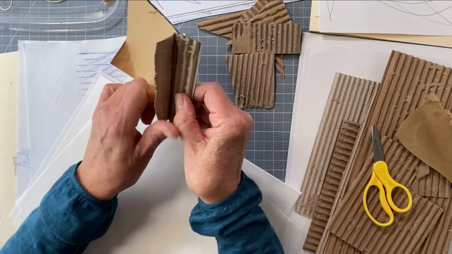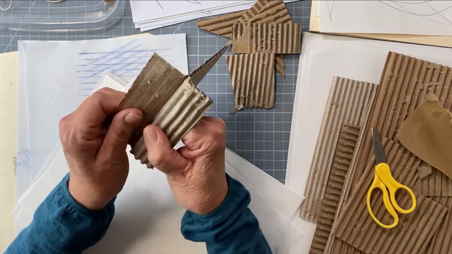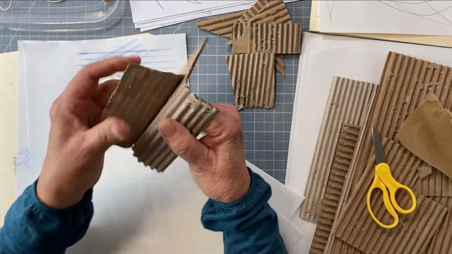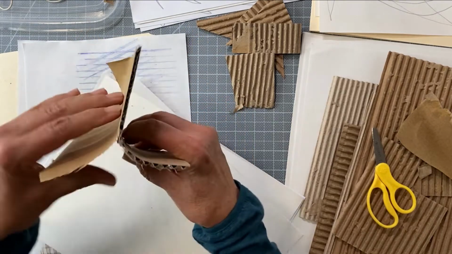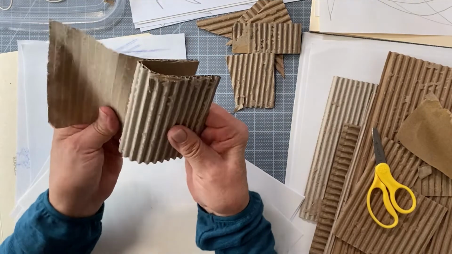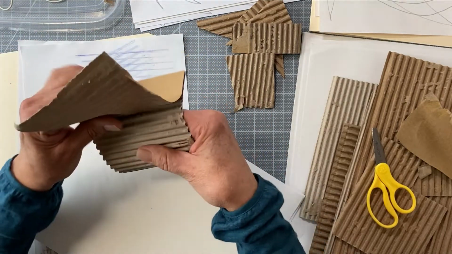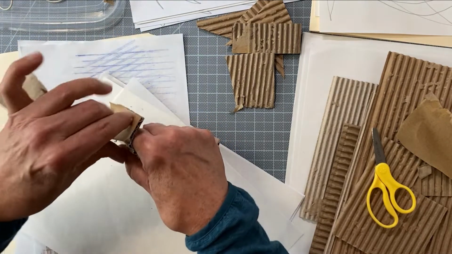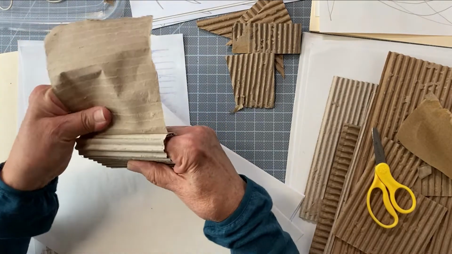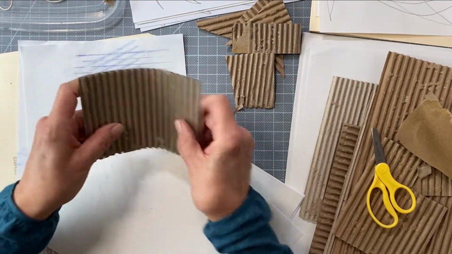Do it slowly. Oh, this one's actually popping off. Oh, I couldn't ask for a better sound. If you get a piece of corrugated cardboard that does this, you are one lucky person. I could try to rip it all off at once, but I know that will ruin it. So I'm going slow. Oh, look at this. It's perfect.